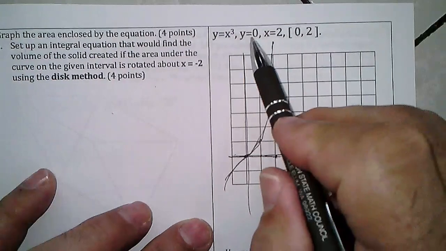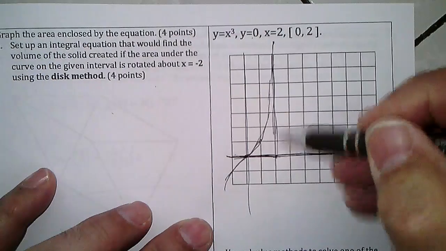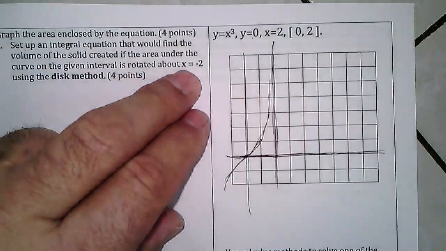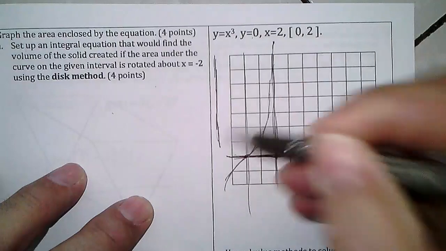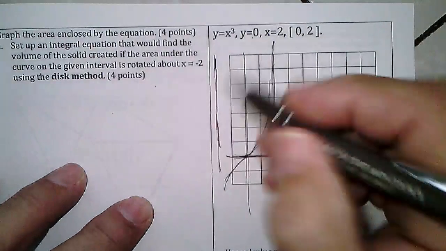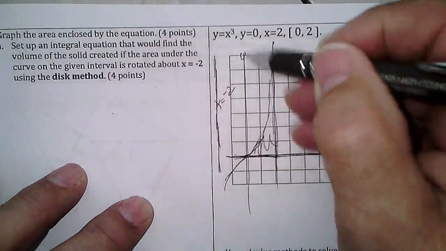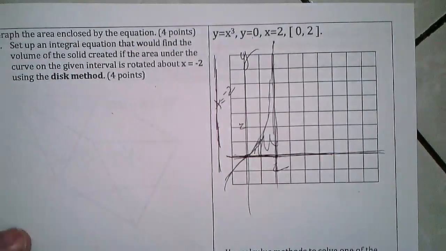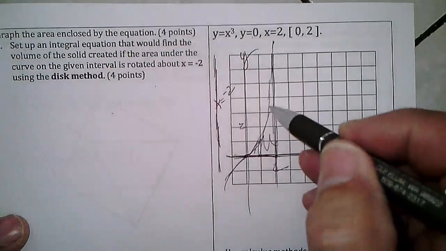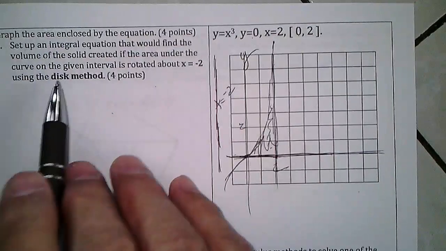And then y equals 0, and x equals 2. And this says rotated about x equals minus 2. So that would be rotated about a line over here. I probably should have graphed it over further, but that's okay. So I got this. This is the y-axis. This is 2. This is 2. So there's my graph. We want 0 to 2 around this line using the disk method.